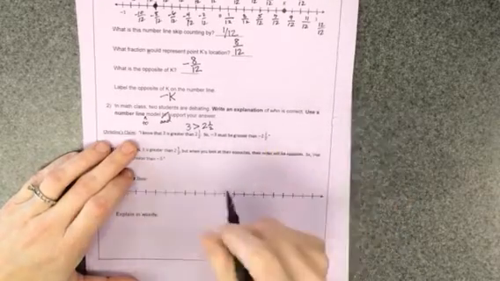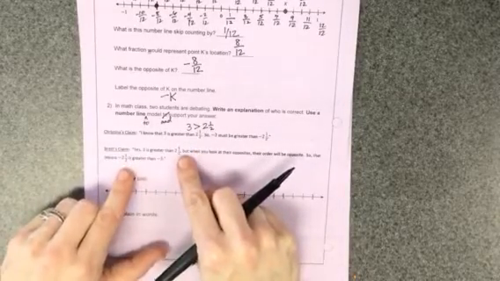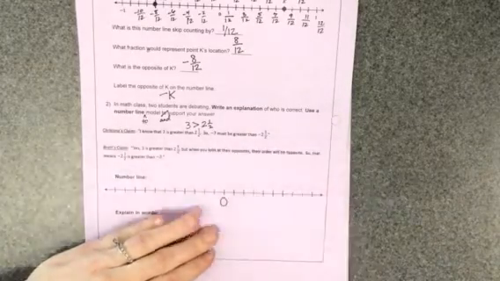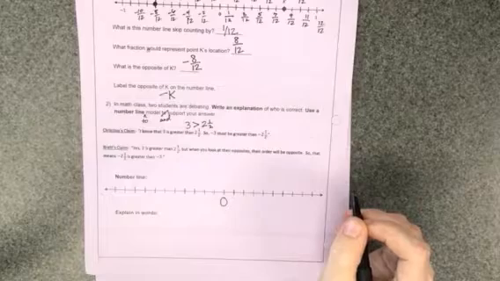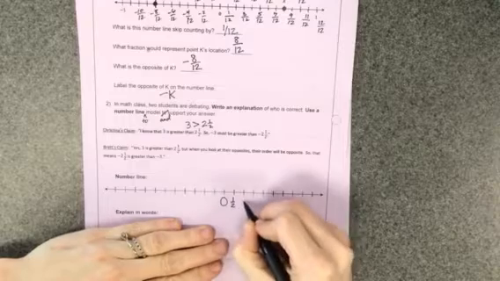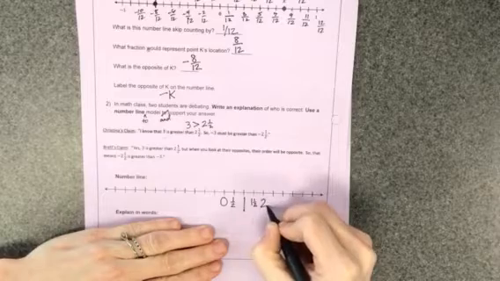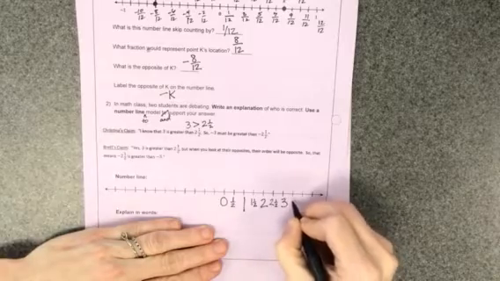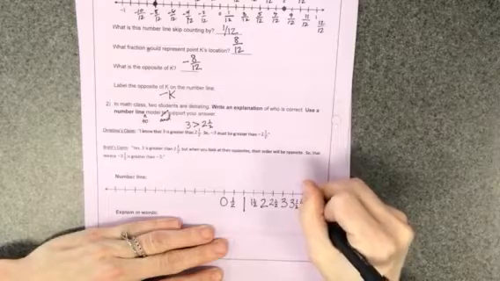At this point, I would stop, and if they're using halves, I am going to number this by halves. Down here, put 0, and we're going to count by halves. 1/2, 1, 1 1/2, 2, 2 1/2, 3, 3 1/2, 4.